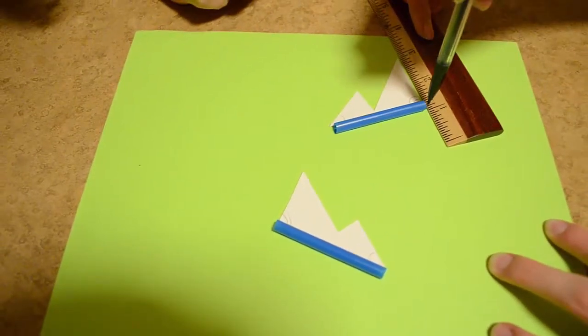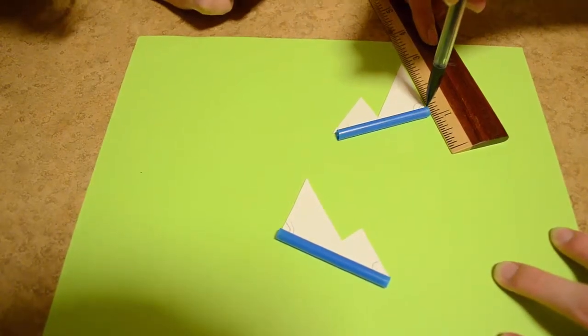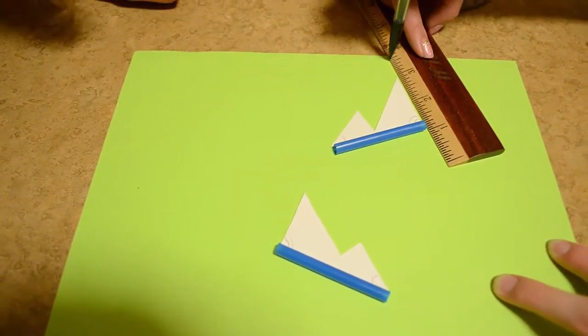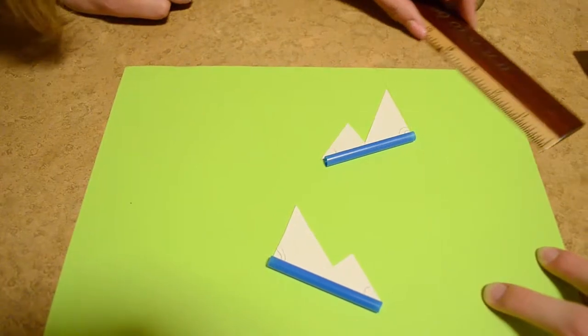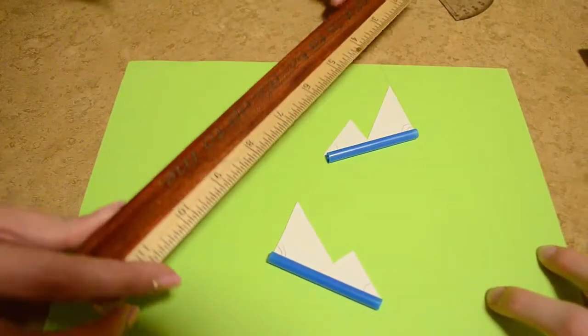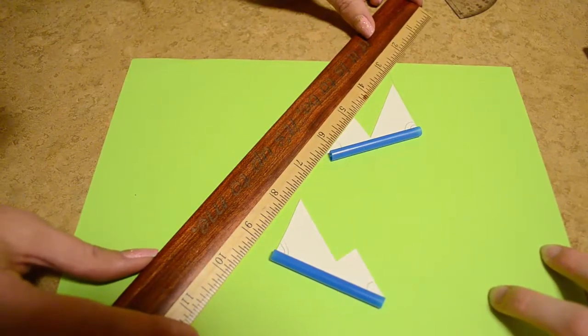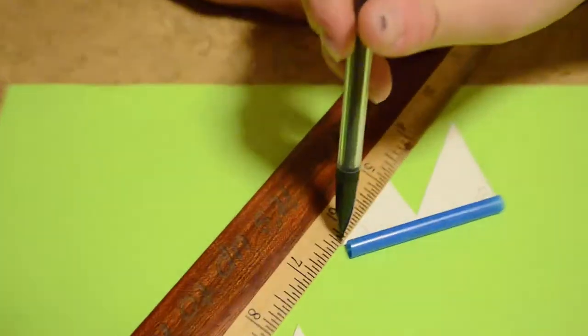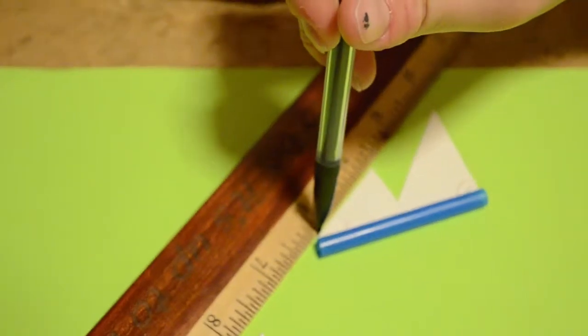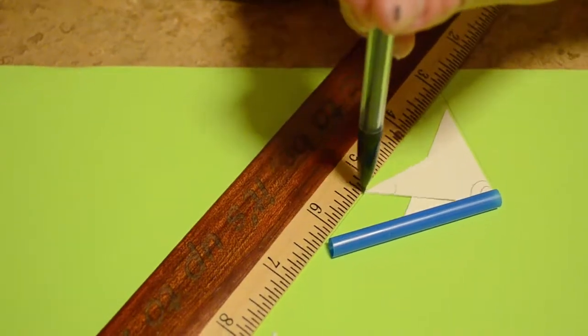Okay. And you can just draw it all the way to the end of the paper. Okay. And now, using this angle and this side, we get our third side of the triangle.